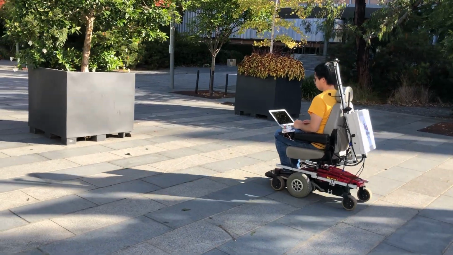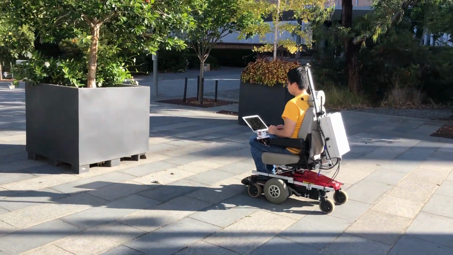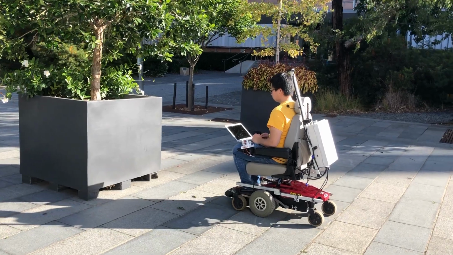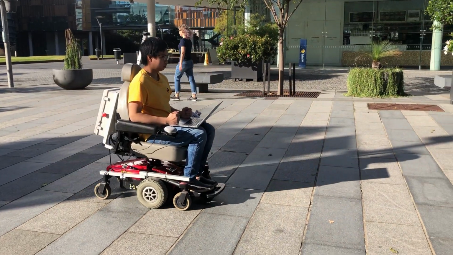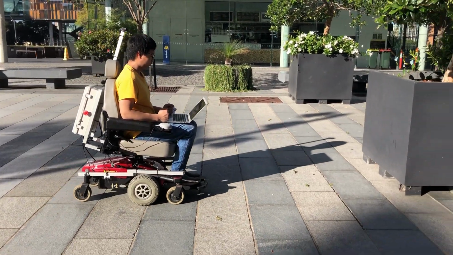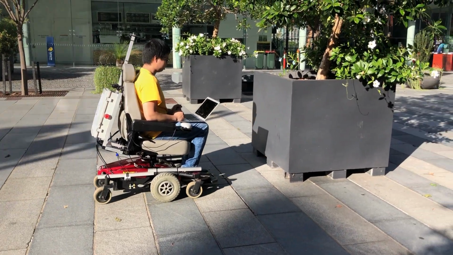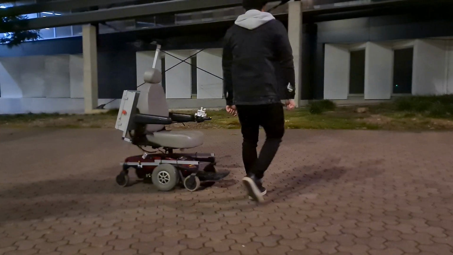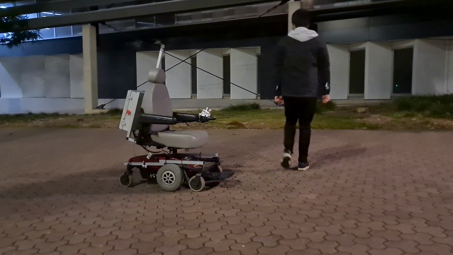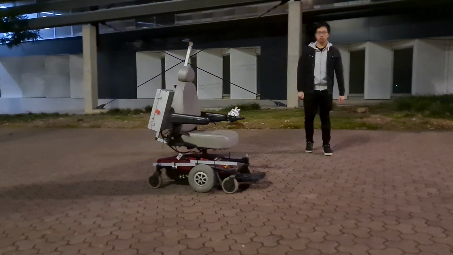To demonstrate the obstacle detection functionality of SU, missions are defined with obstacles obstructing the path as well as persons stepping into the path. The wheelchair then stops in front of the obstacle if the distance is less than 1.5 meters. If the path is clear, the wheelchair will continue with the path.